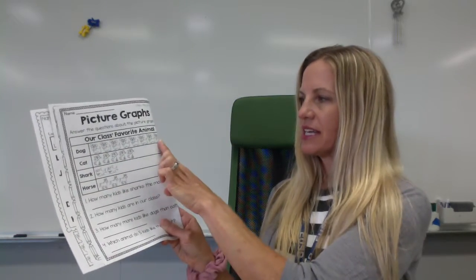How many more kids like dogs than cats? If there are 8 kids that like dogs and 5 kids that like cats, how can you tell how many more kids like dogs? So think about that. Okay, let's see if this is what you said. We could look at it 2 different ways.